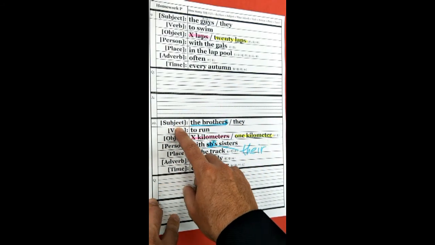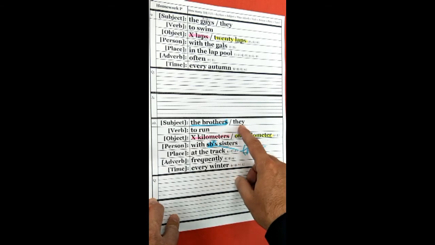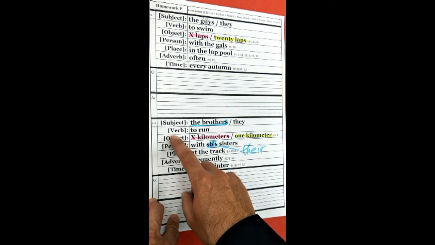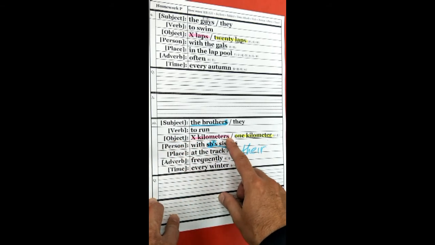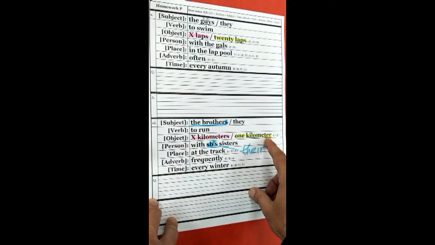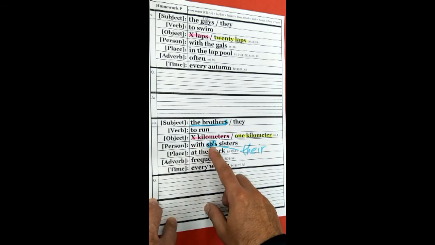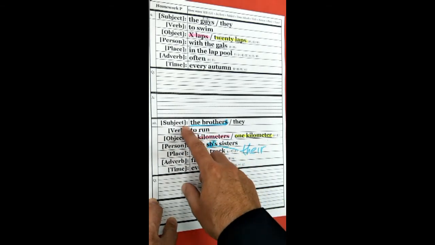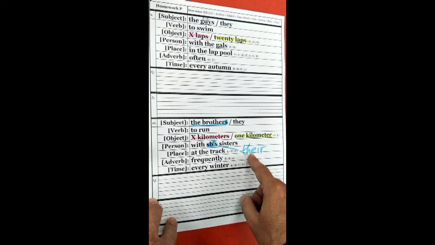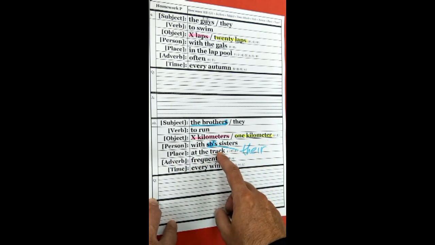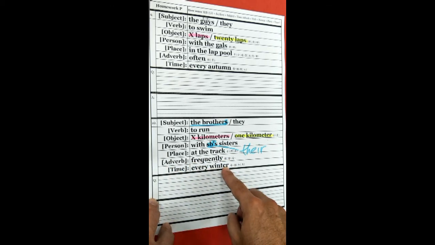10. Subject, the brothers, they. Verb, to run. Object, X kilometers, 1 kilometer. Person, with somebody's sisters. The brothers, many brothers, somebody's there. Place, at the track. Adverb, frequently. Time, every winter.